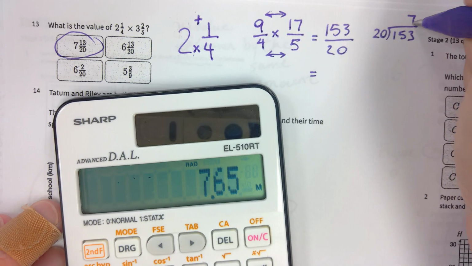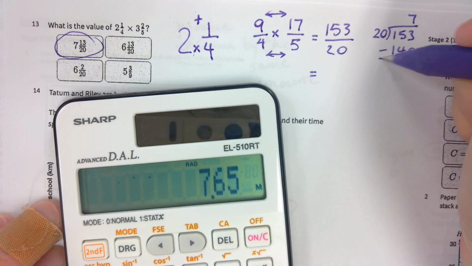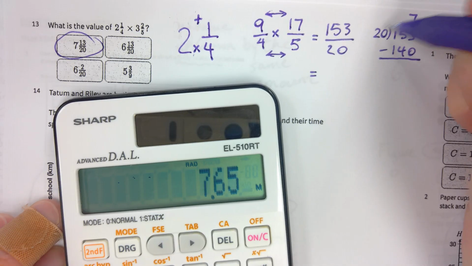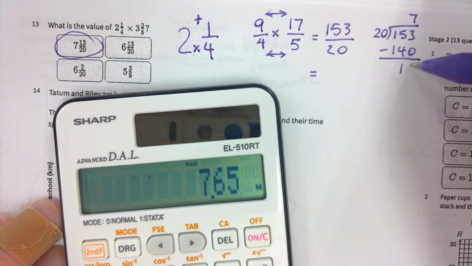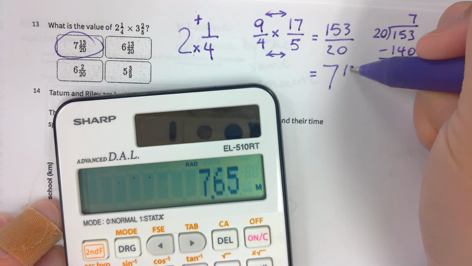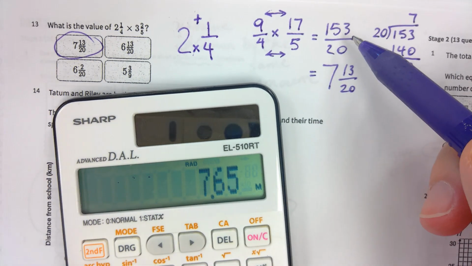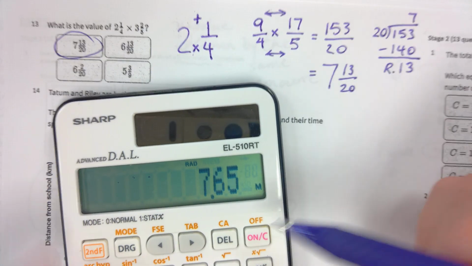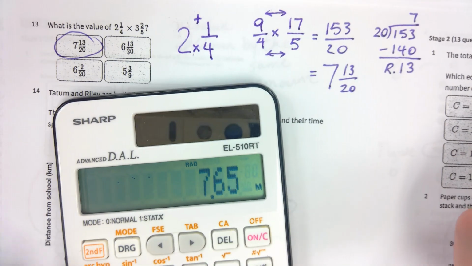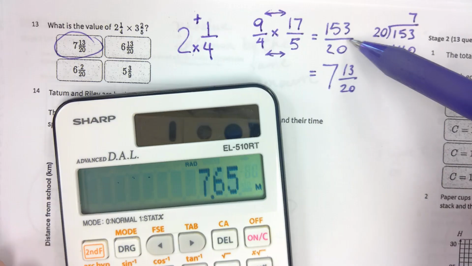Okay. 7 whole. So that means 20 times 7 is 140. When you subtract it, you get 13 remaining. So your whole number is 7, and then 13 over 20. So again, if it's just multiple choice, just do this on the calculator. You will find out your answer. But on the final exam, you do have to know how to go from here to here.